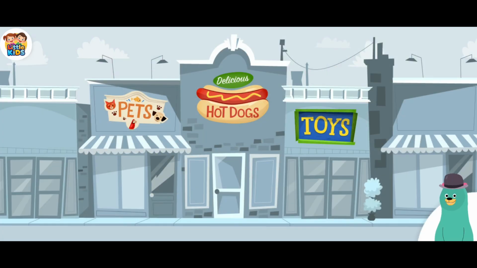Here are 3 stores. The store windows all have letters, like A, B, and C. Now the store windows all have numbers, like 1, 2, and 3 for counting. Tap the letters in the store window.